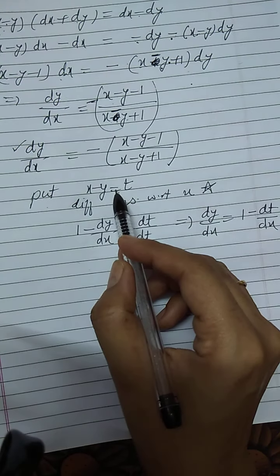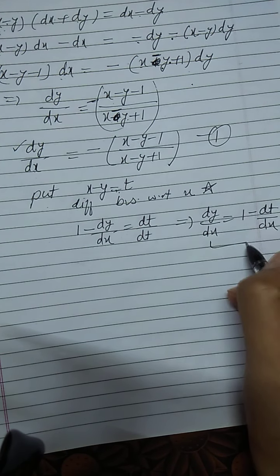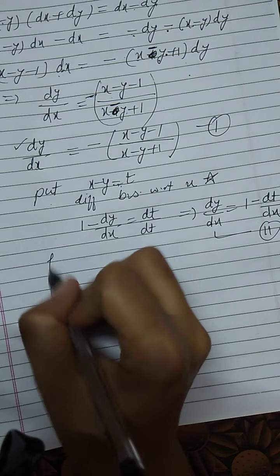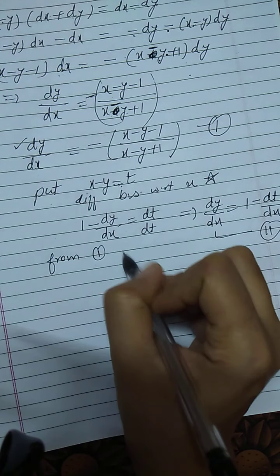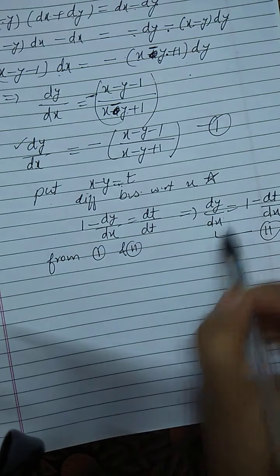Now based upon this substitution and this differentiation, our differential equation will get changed. We will write from 1 and 2. Now dy by dx we will write as 1 minus dt upon dx equals, keeping the minus sign as such, x minus y is t, minus 1 as such, divided by x minus y is t, plus 1. Now the whole function here we are getting in terms of t.